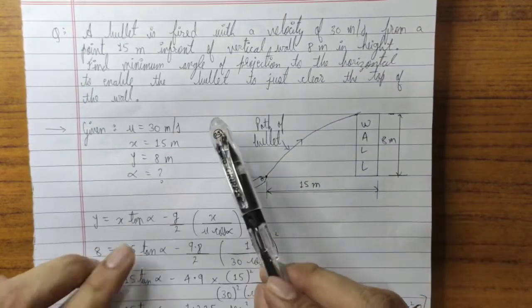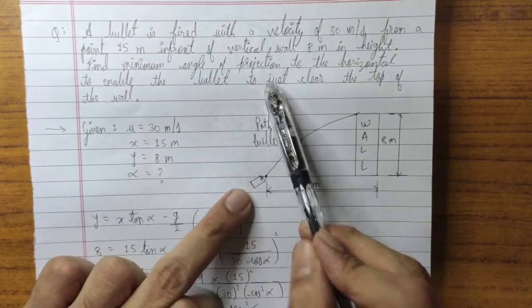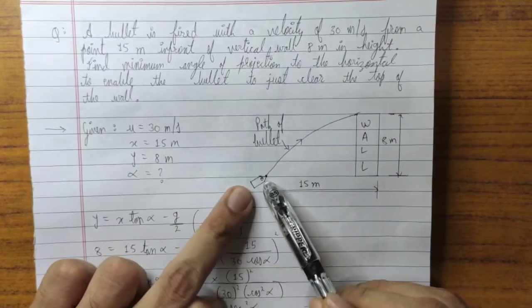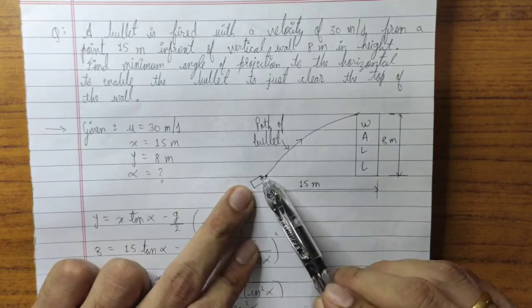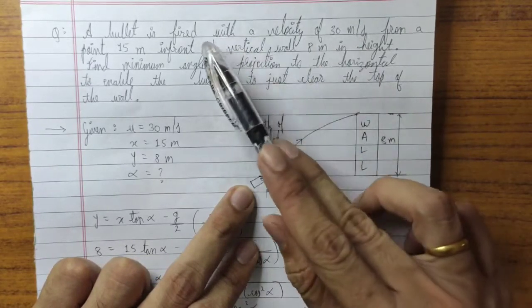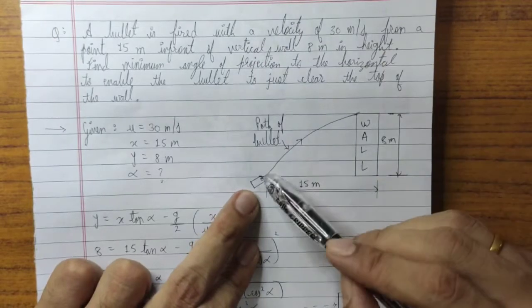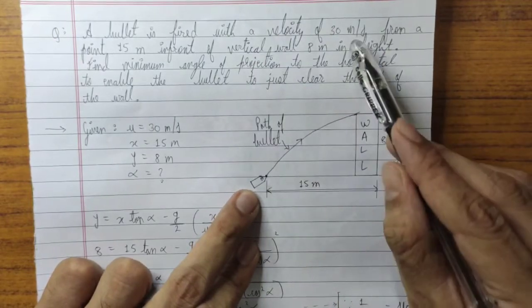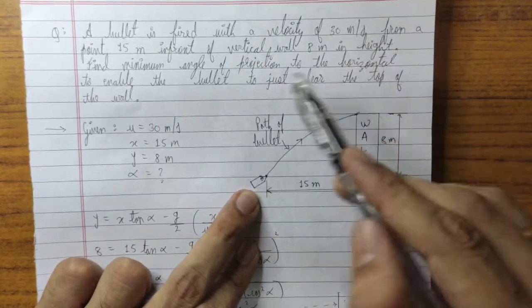Now in this particular problem, it is said that there is one bullet. So this is the bullet. This bullet is fired with a velocity of 30 meter per second. So a bullet is coming with a velocity of 30 meter per second from a point.